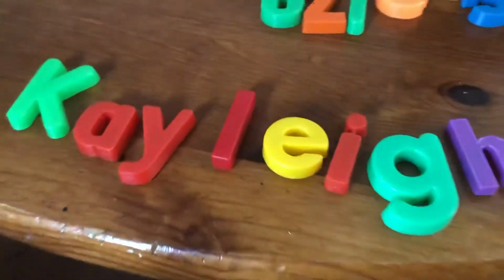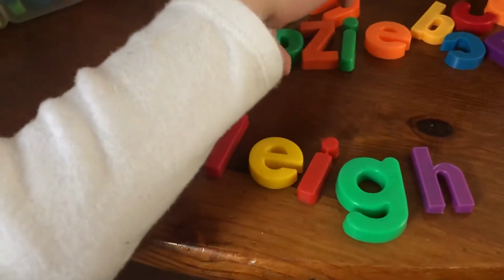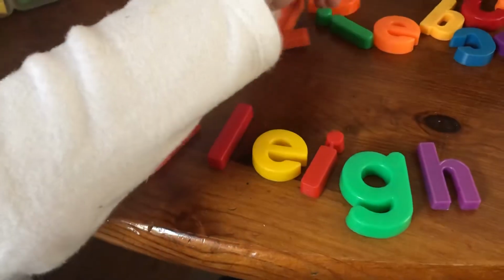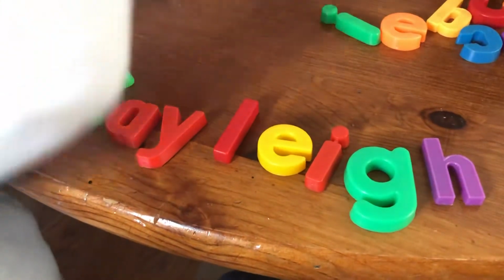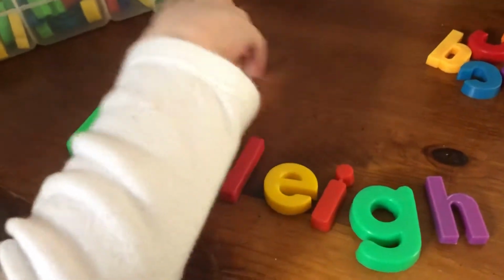But even if you just have a couple letters that are on your kitchen fridge, or if you used to have letters and your mom or dad put them away somewhere, your TT or whoever, because you're too old for them now, but you saved them, this would be a great thing to take out.